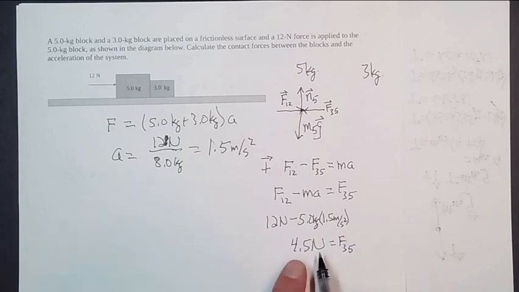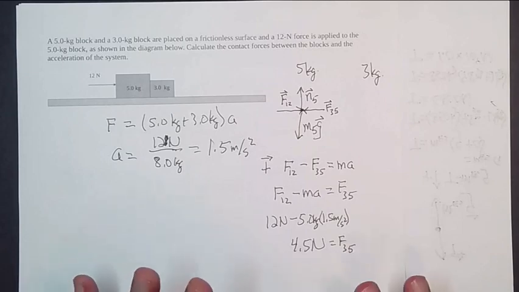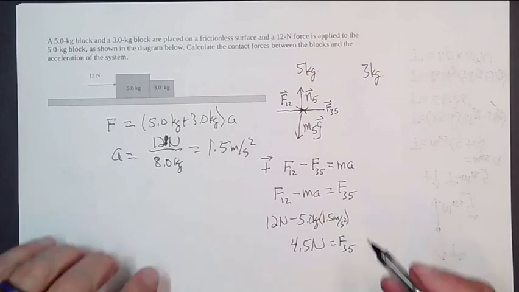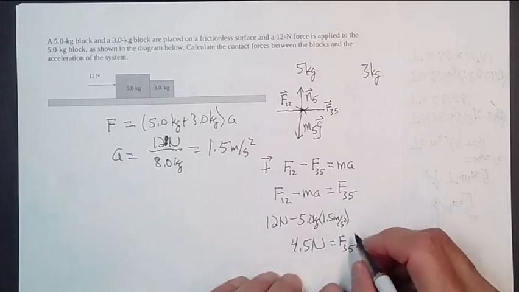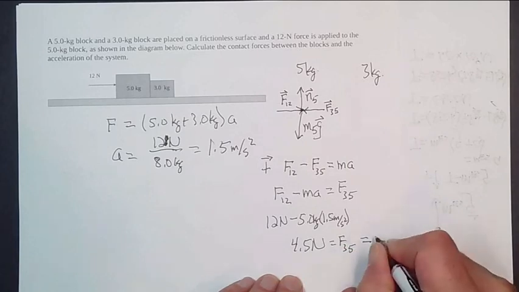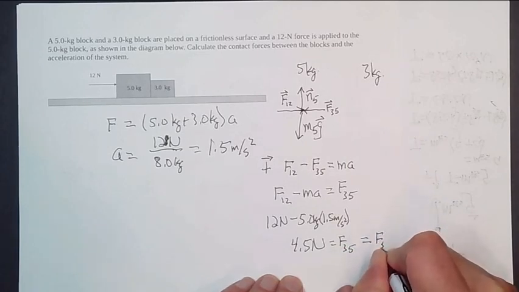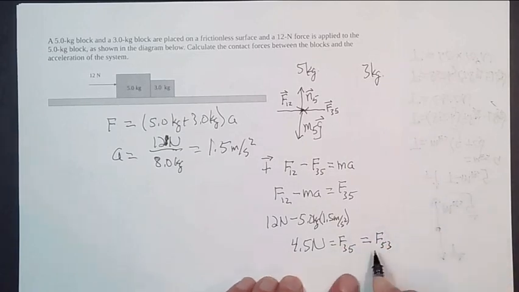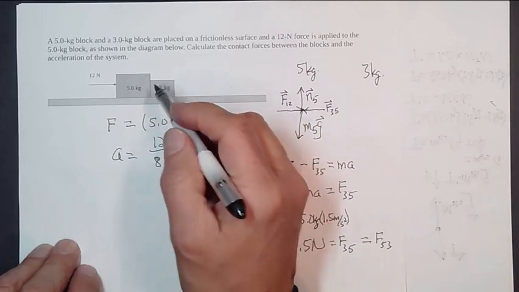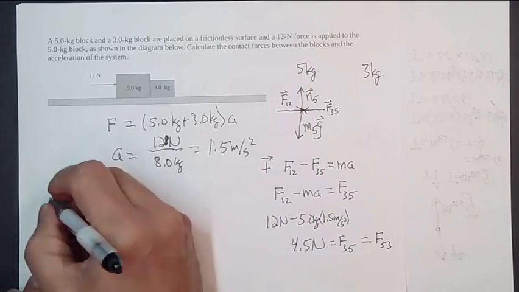Now, 4.5 newtons is also the contact force of the 5 kilogram object acting on the 3 kilogram object. But I can show you that if you're unconvinced. In magnitude, that will equal the 5 acting on the 3, the magnitude of that thing as well. But let's do a free body diagram for the 3 kilogram mass.